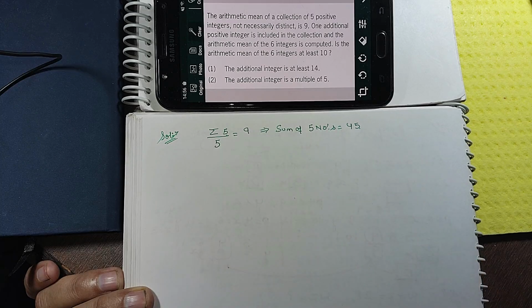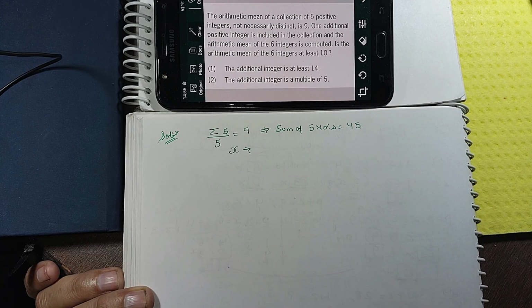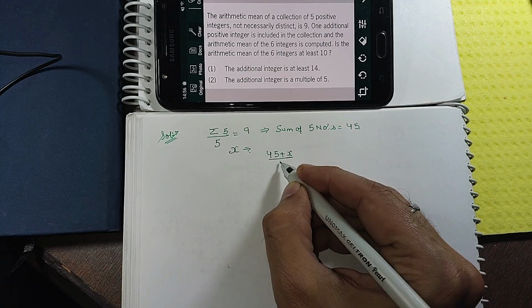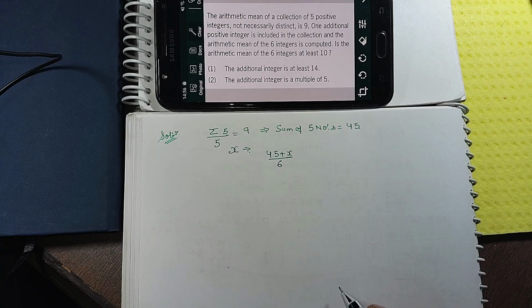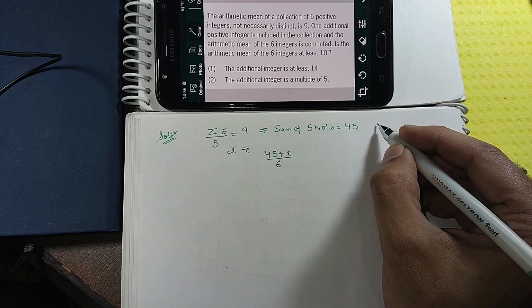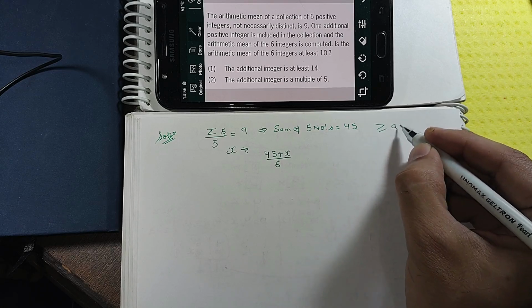One additional positive integer is included in the collection and the arithmetic mean of the 6 integers is computed. So let us suppose the additional member that was included is x. Now the new sum becomes 45 plus x, divided by the number of items, which has increased from 5 to 6. Now the question asks, is the arithmetic mean of the 6 integers at least 10? I have told you a number of times that if at least comes, that means greater than or equal to.